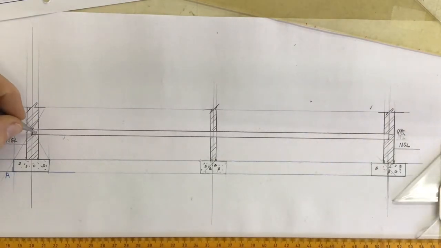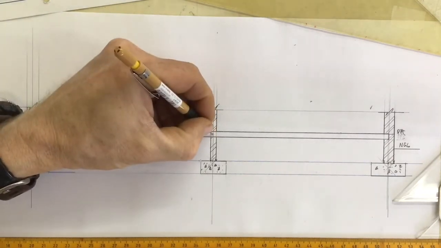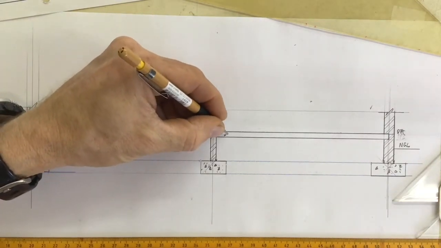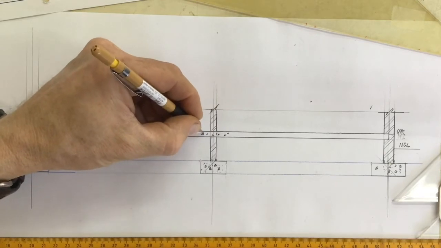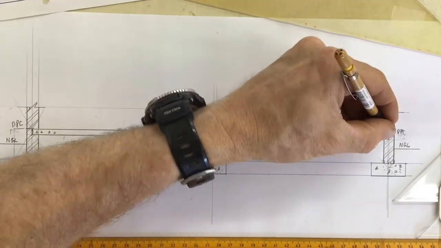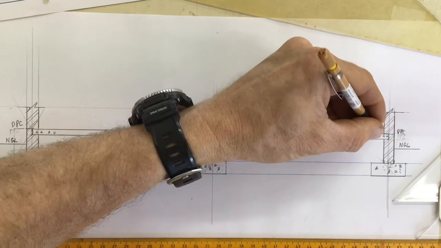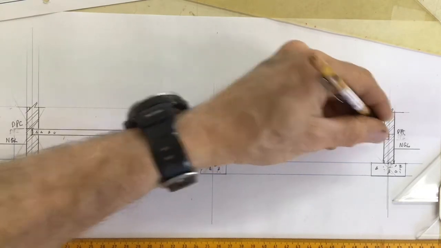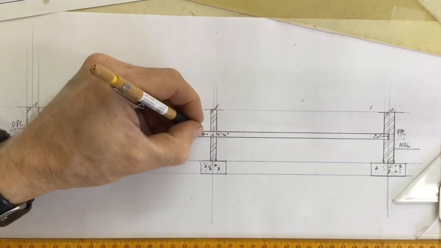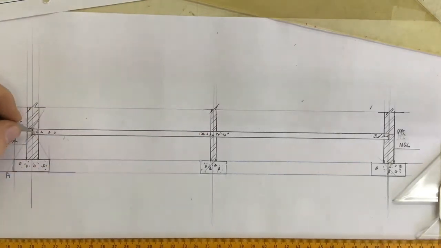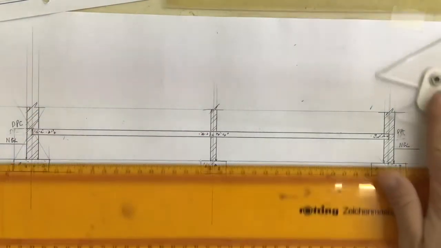You need to put a bit of concrete hatching just over there, a little bit of concrete hatching on either side of that, a little bit of concrete hatching over here, little triangles, few dots there, little triangles, few dots there, few dots there, and the triangles. There we go. Right, NGL.